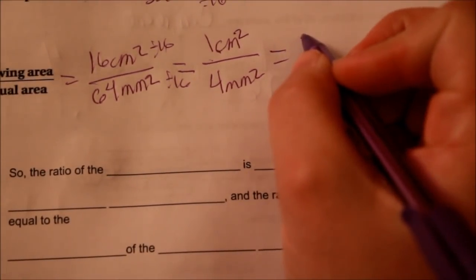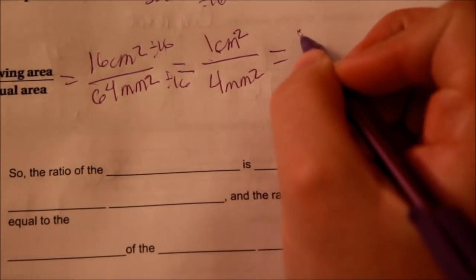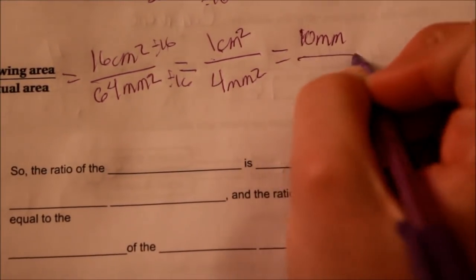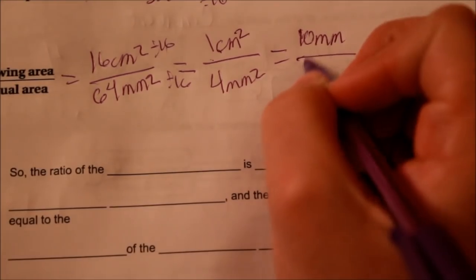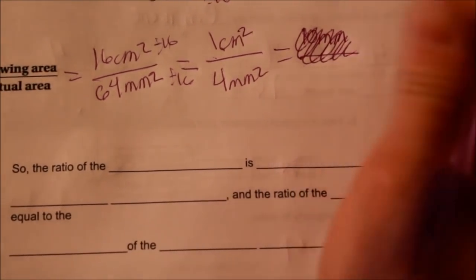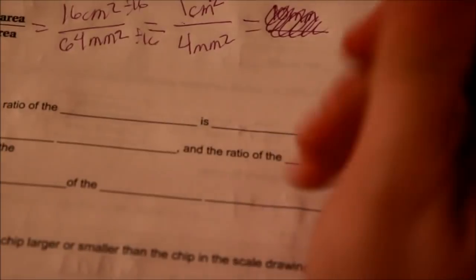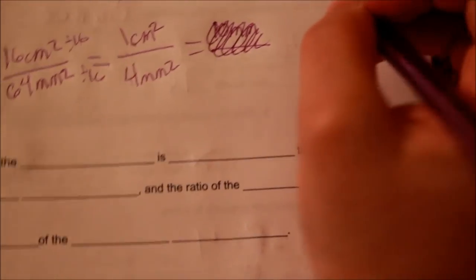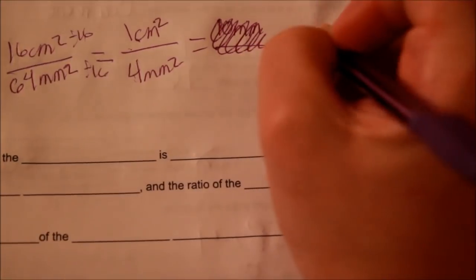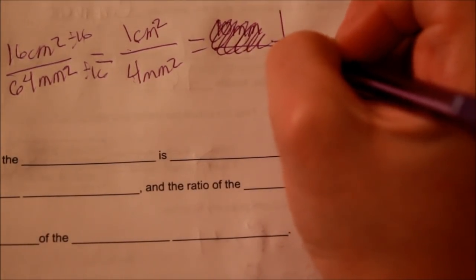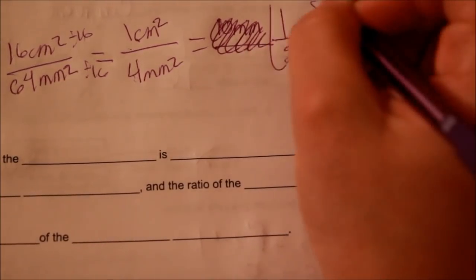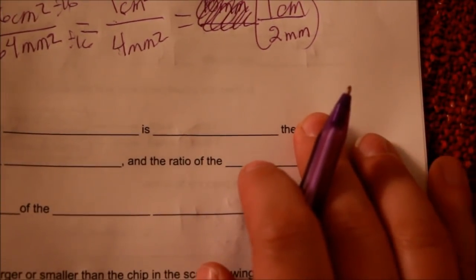Oh, no, we're not going to break it apart that way, because this is squared. The square root of 4 would be 2. So we have 2 millimeters over 1 centimeter, and we're going to just put our squared out here.